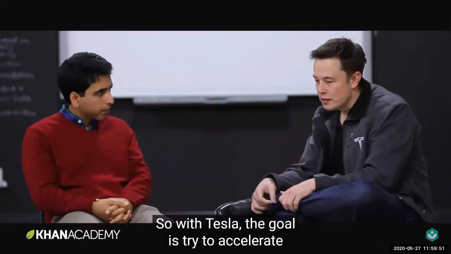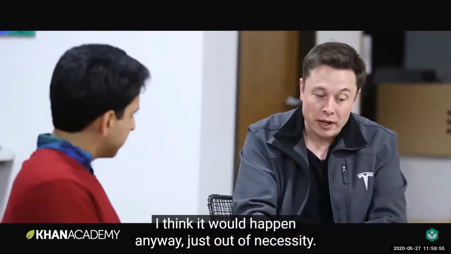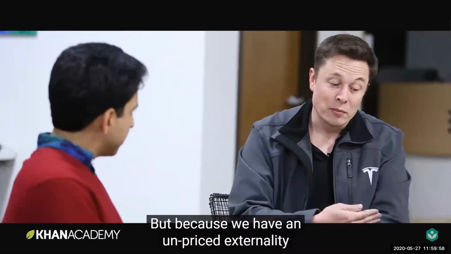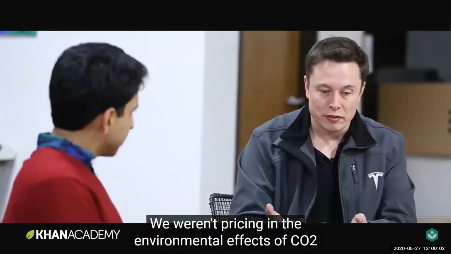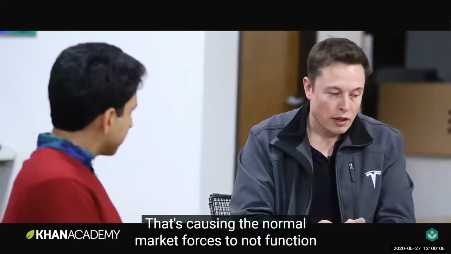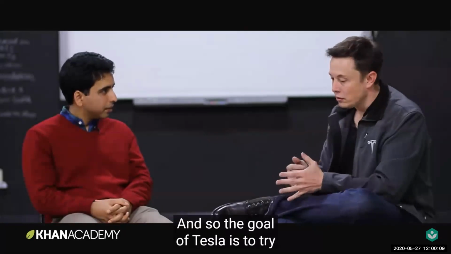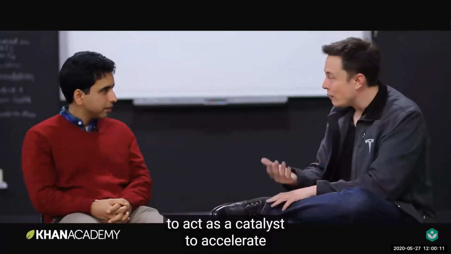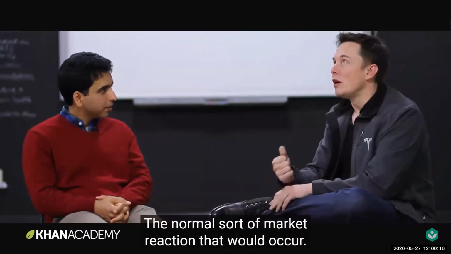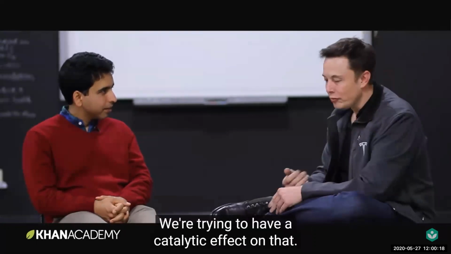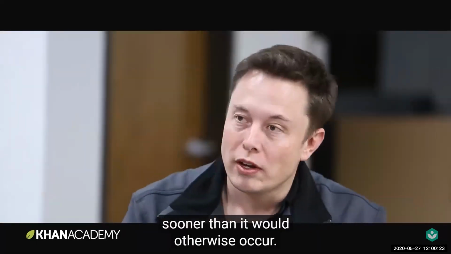So with Tesla, the goal is to try to accelerate the advent of sustainable transport. I think it would happen anyway, just out of necessity. But because we have an unpriced externality in the cost of gasoline, we're not pricing in the environmental effects of CO2 in the ocean and atmosphere. That's causing the normal market forces to not function properly. So the goal of Tesla is to act as a catalyst to accelerate the normal market reaction that would occur. We're trying to have a catalytic effect on that, and make it happen maybe 10 years sooner than it would otherwise occur. That's the goal of Tesla.